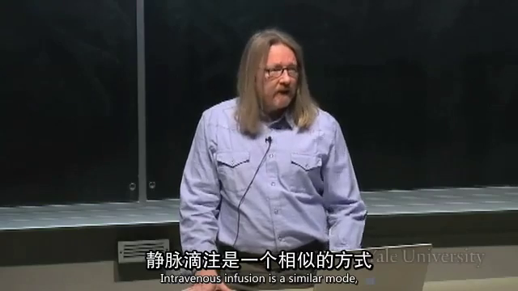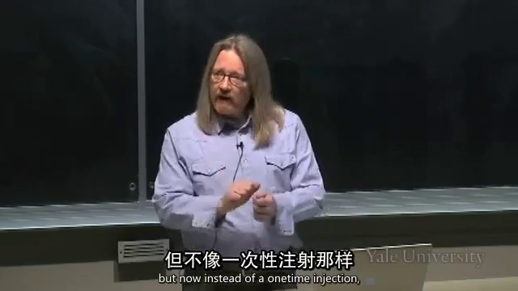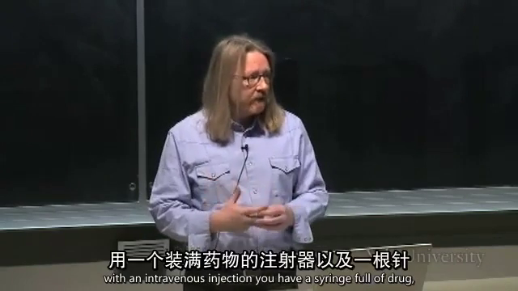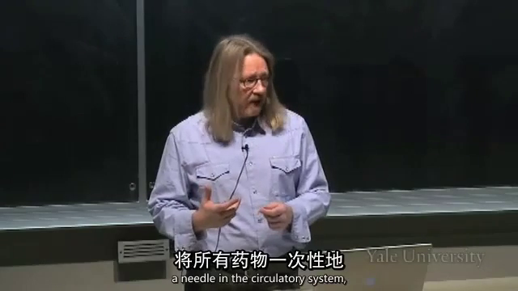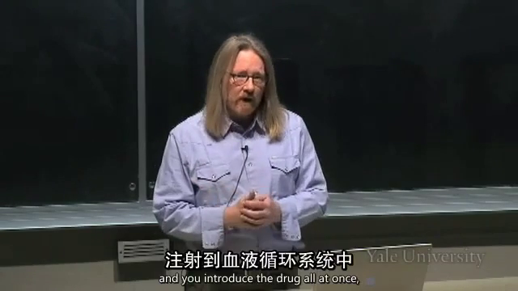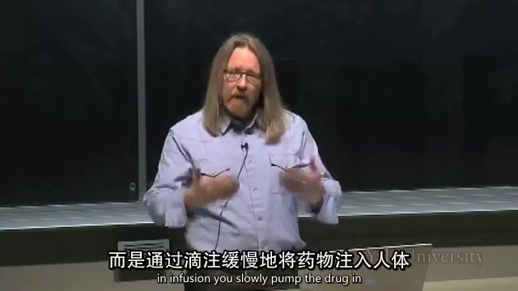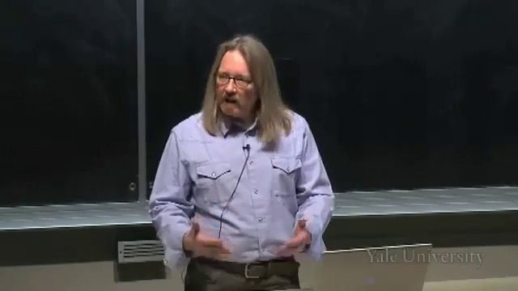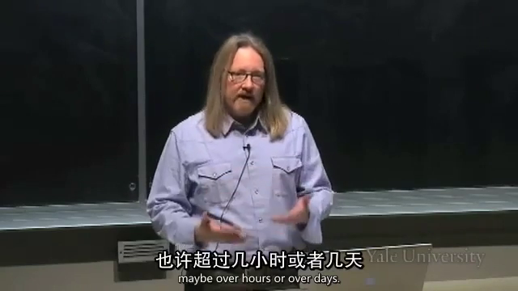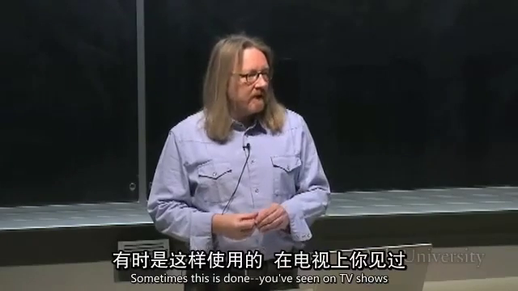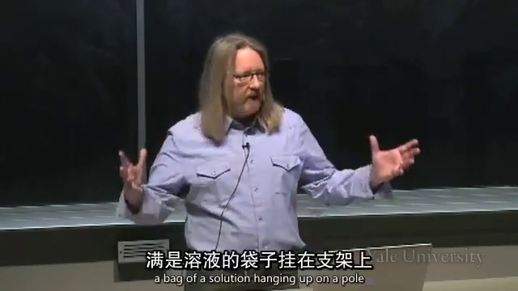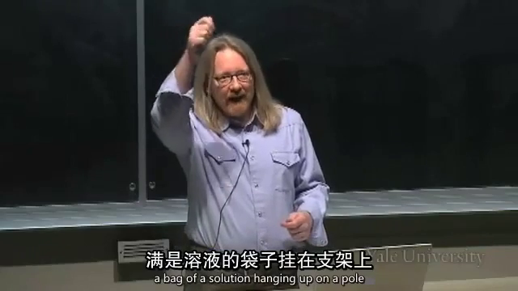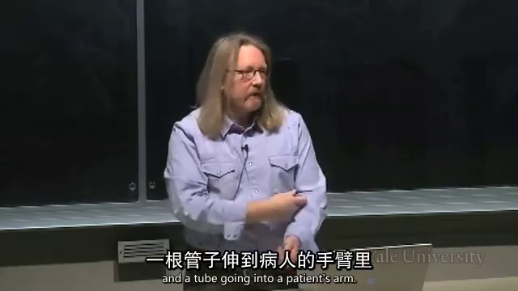Intravenous infusion is a similar mode. But now, instead of a one-time injection, with an intravenous injection, you have a syringe full of drug, a needle in the circulatory system, and you introduce the drug all at once. In infusion, you slowly pump the drug in. And you might be pumping it in continuously over a long period of time, maybe over hours or over days. And so sometimes this is done, you've seen on TV shows, a bag of a solution hanging up on a pole and a tube going into a patient's arm.